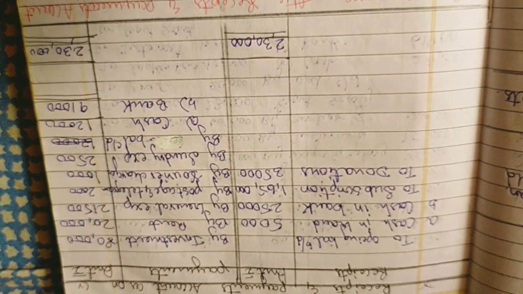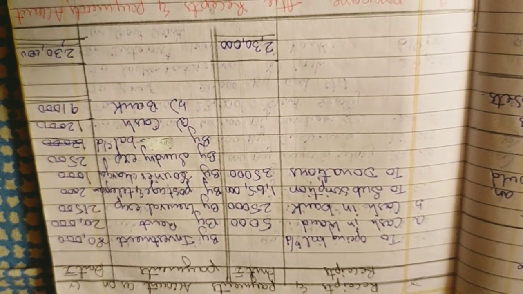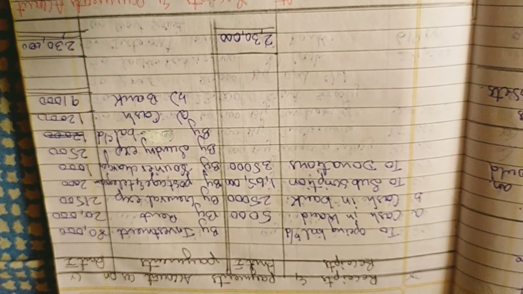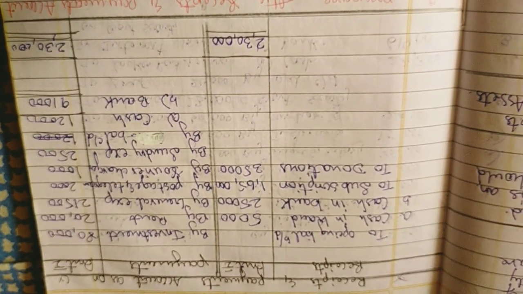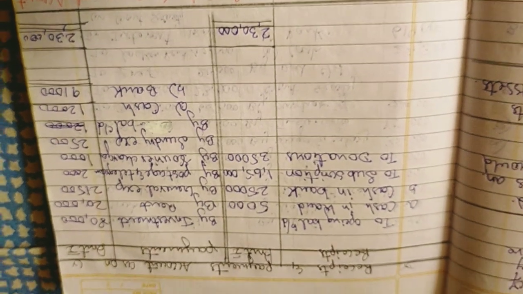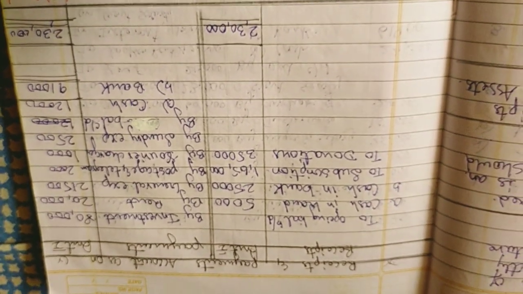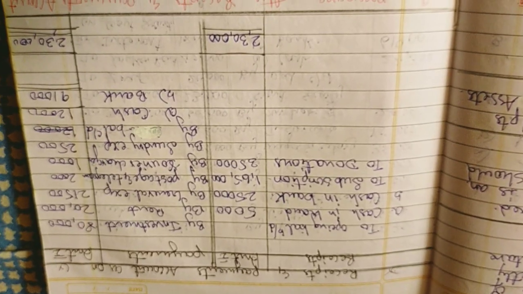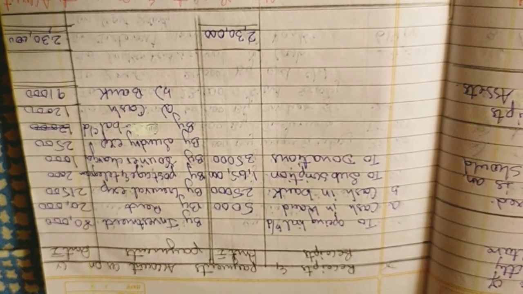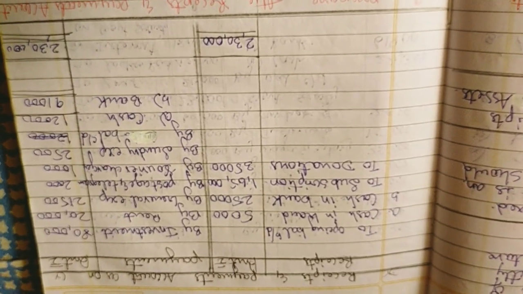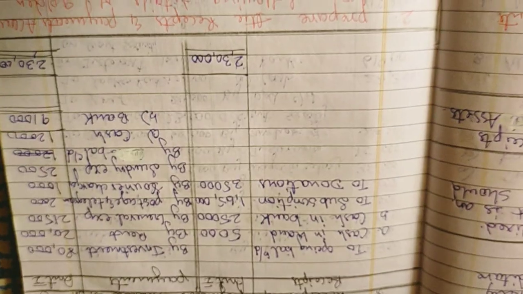So the debit side we have more amount, that is 2,30,000. So we can minus the credit side amount from the debit side amount, whereby we'll be getting 91,000, that is cash at bank. That amount we usually mention as cash at bank. So this is the simple method where we need to tally both: whichever side has more amount, we minus the less amount from it.